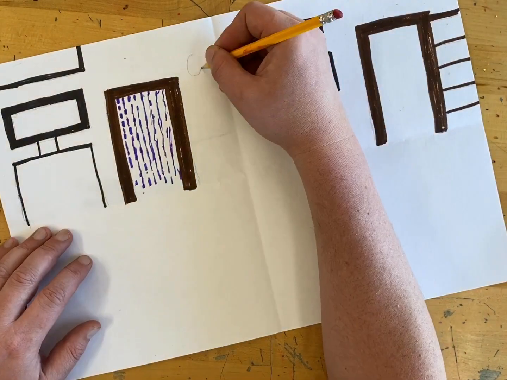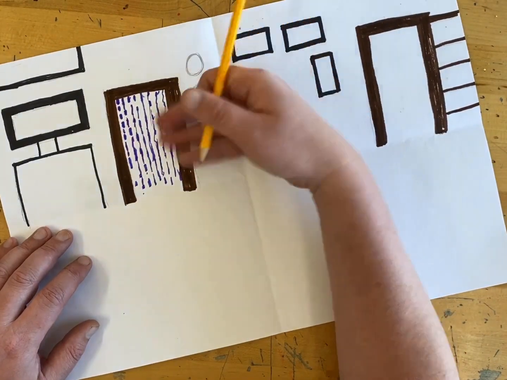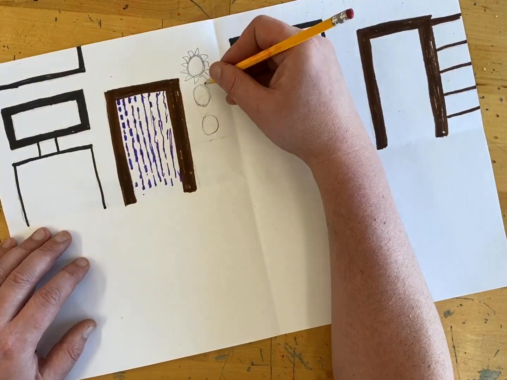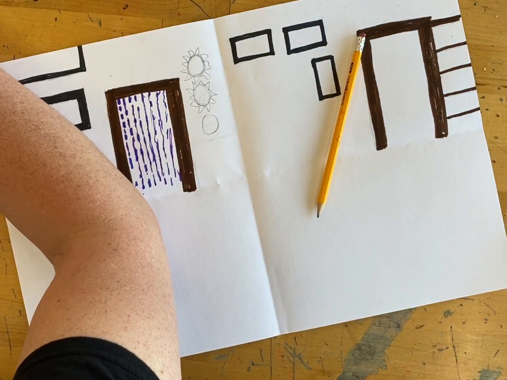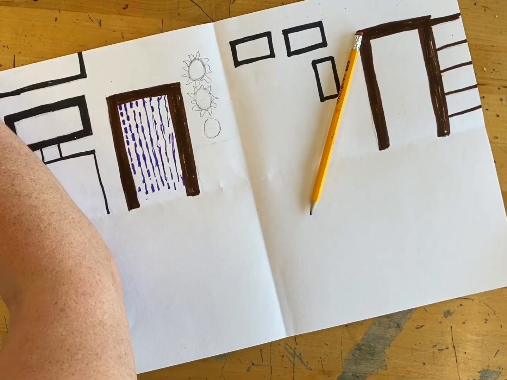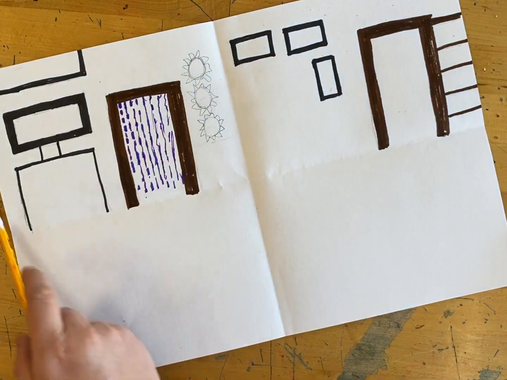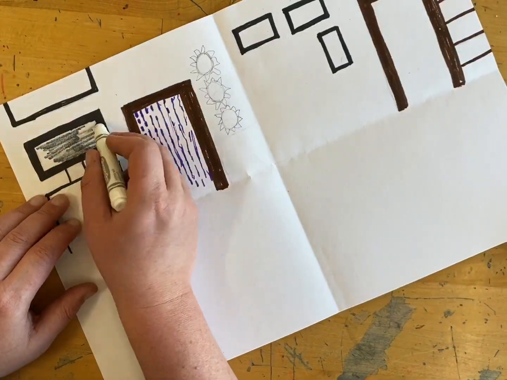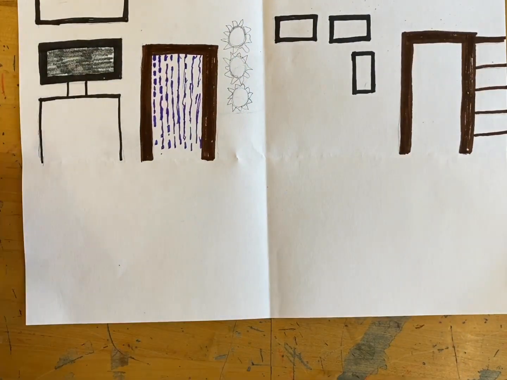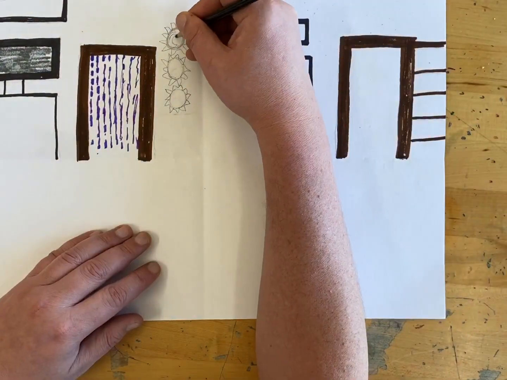Take your time. I'm going to stop using markers and switch to pencil and colored pencils for some of the details, so it is okay to change media during this project. You use what you have at hand, and if you'd like to use something different halfway through, that is okay. So, have fun with this.